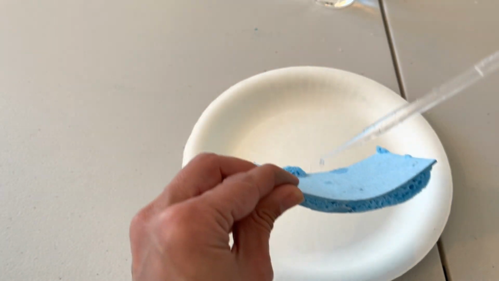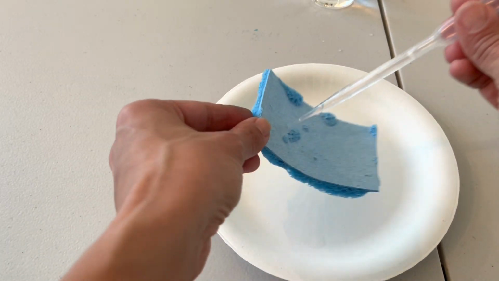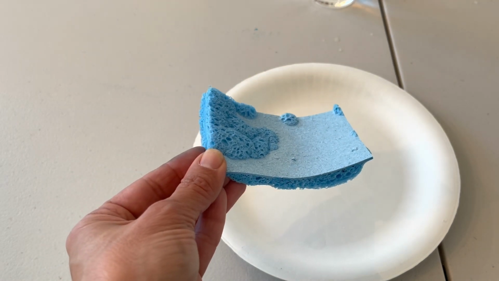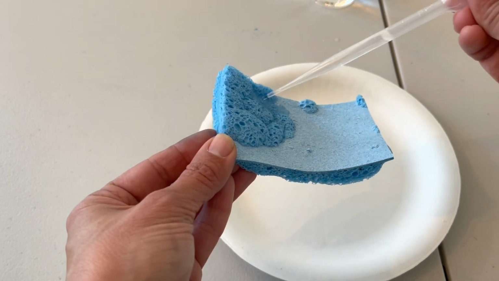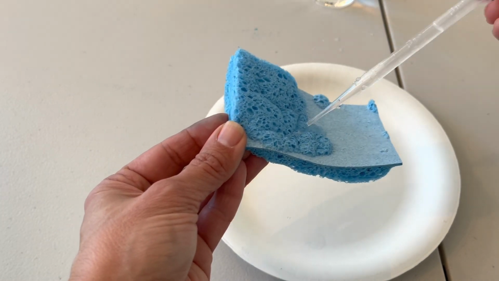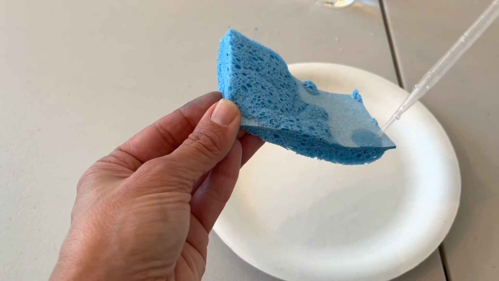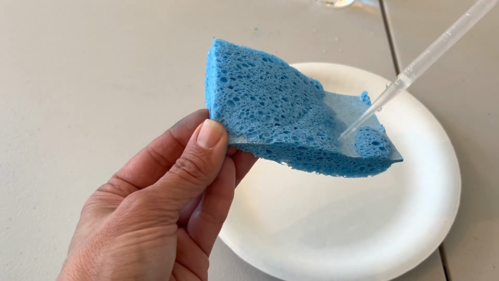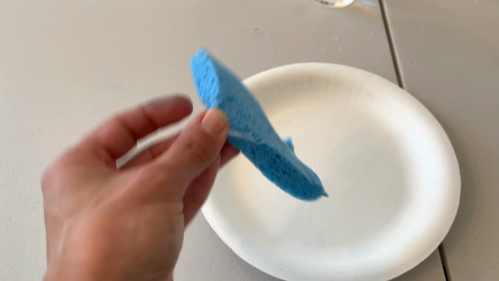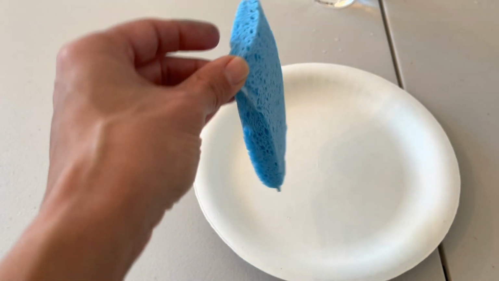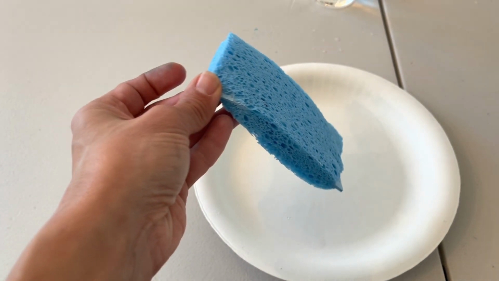Try the other side too. 5. 6. 7. 8. 9. No dripping, we're not saturated.